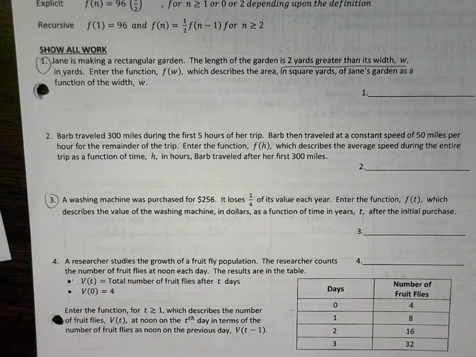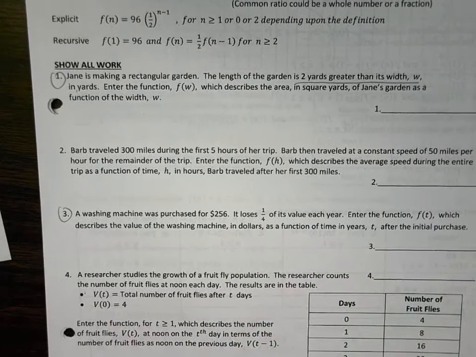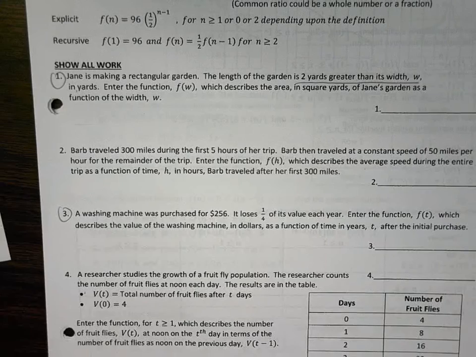Barb traveled 300 miles during the first 5 hours of her trip. Barb then traveled at a constant speed of 50 miles per hour for the remainder of the trip. Enter the function f of h, which describes the average speed during the entire trip as a function of time h in hours Barb traveled after her first 300 miles.